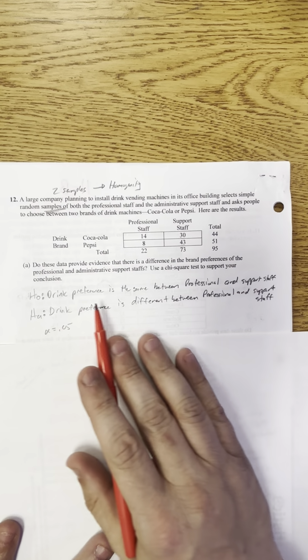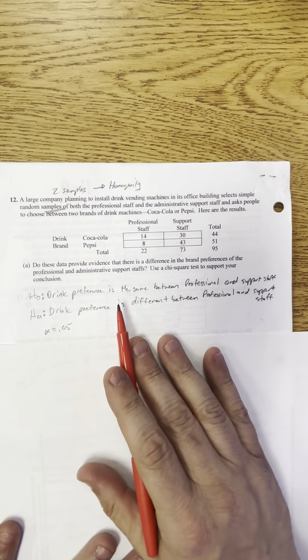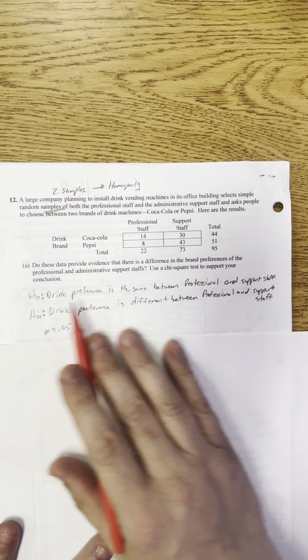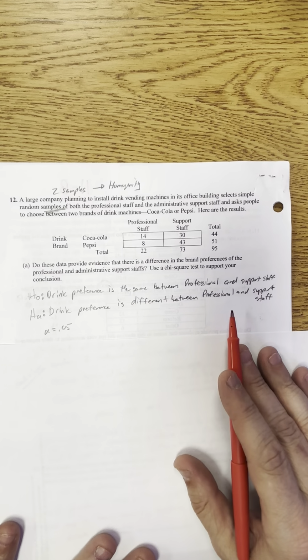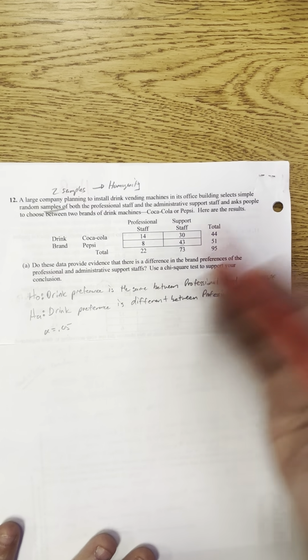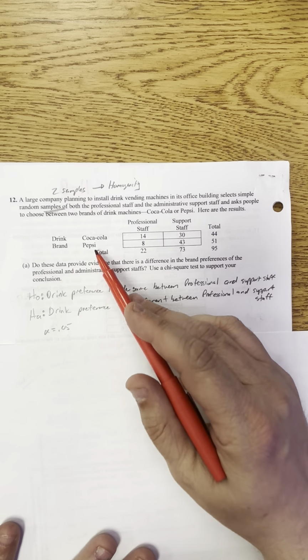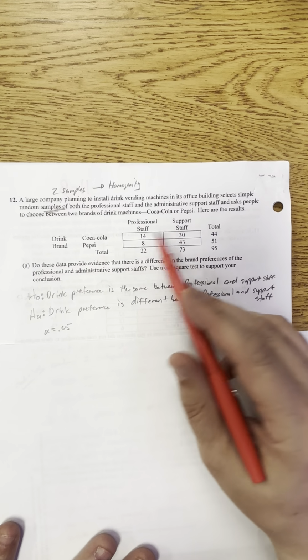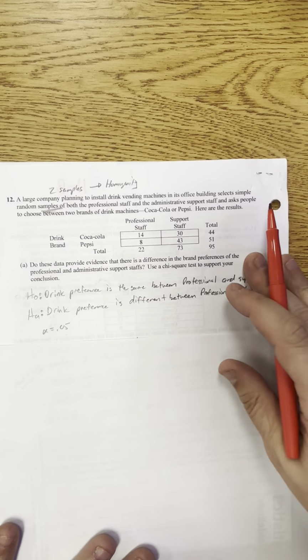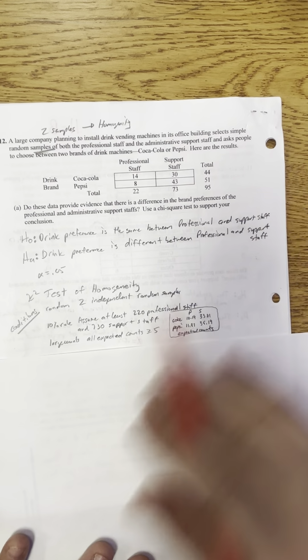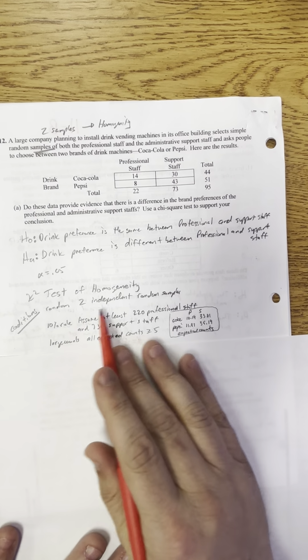All right, drink preference is the same between, because it's homogeneity, the null is that they're the same, the alternate's that they're different. And what is? Whatever they're asking about. They're saying, is there a drink preference between the professional staff and the support staff? Chi-square test of homogeneity. 2 independent random samples.